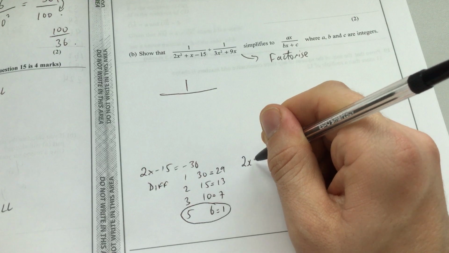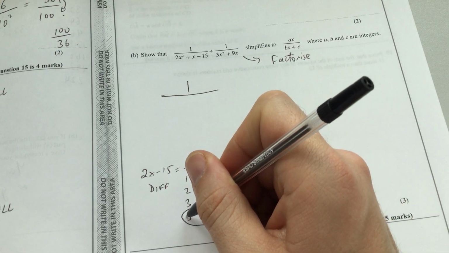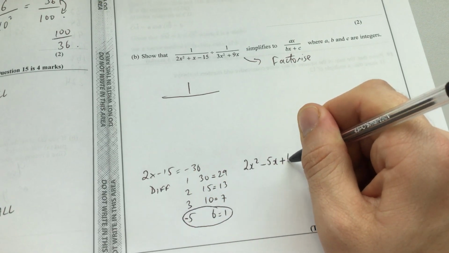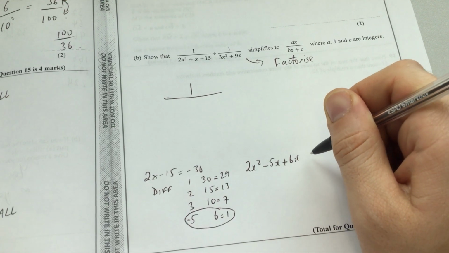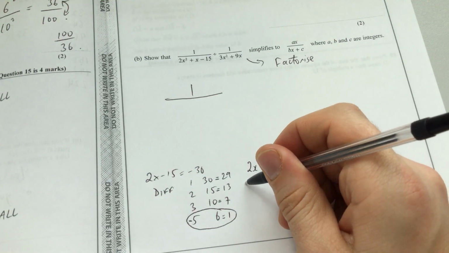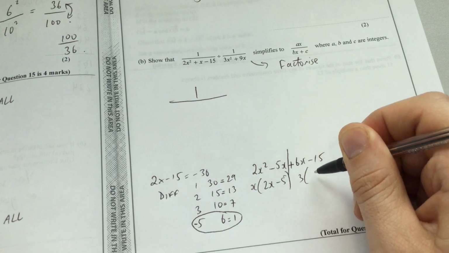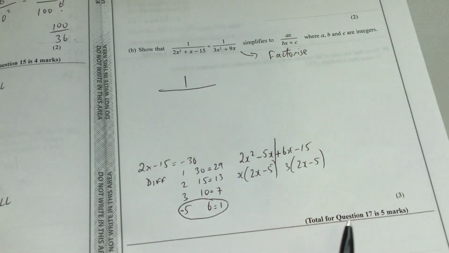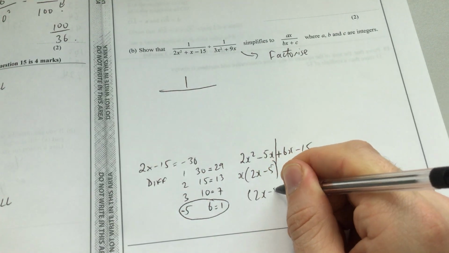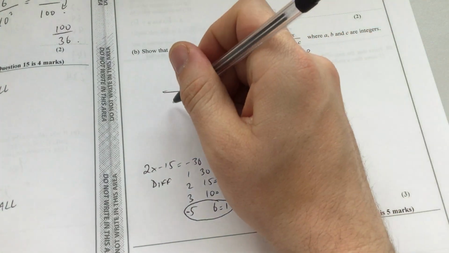I'm going to split x into, well, I need positive x, so I'm going to have negative 5x plus 6x. And remember, putting the negative first will help with not having to take a negative factor out. Split down the middle, factorise the left, factorise the right. And this is why I prefer this method, because you can see that bracket is the same, so we know we're on the right track. So we've got 2x minus 5, x minus 3, and that can go back into the fraction.